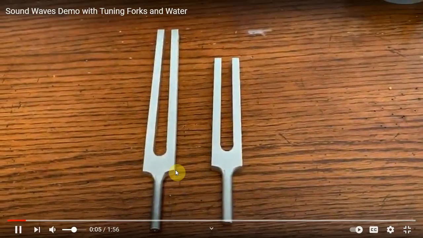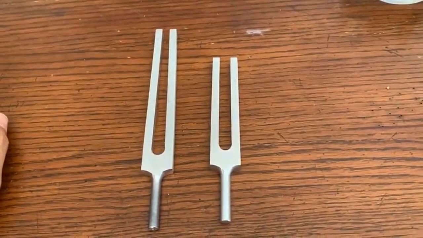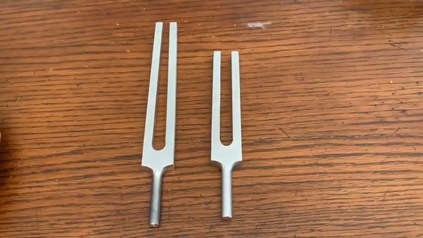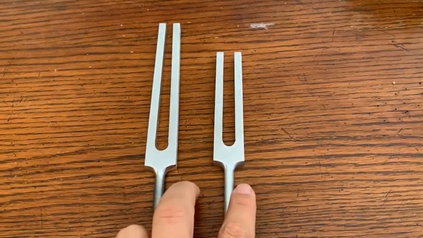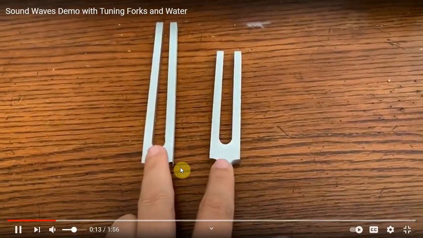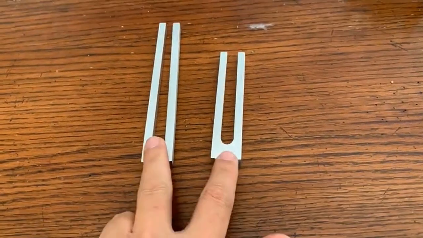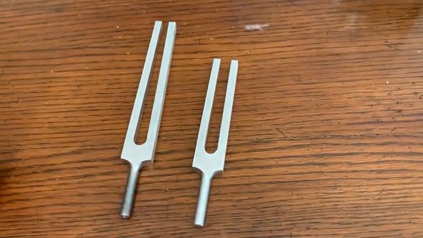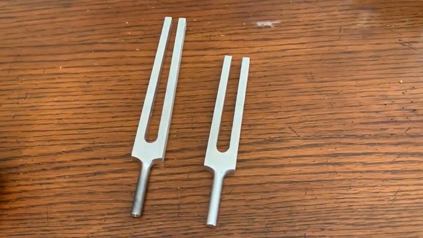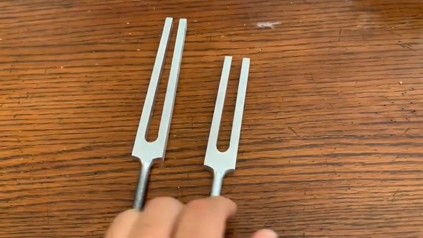So I want to do a demonstration of sound waves for you. And to do that, I've got these devices. They're called tuning forks. Each one produces a different frequency. Can you predict which one has the higher frequency? I don't know. Think about it.